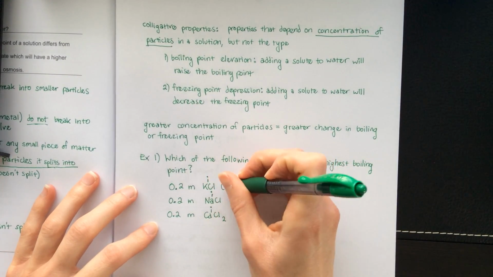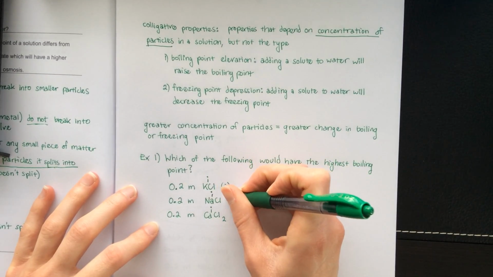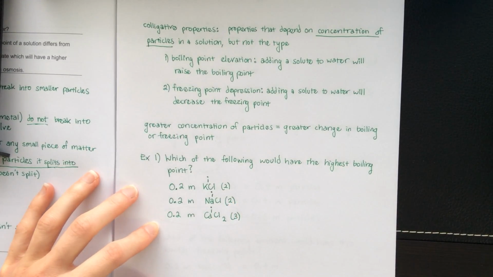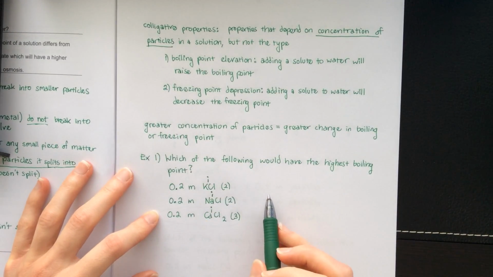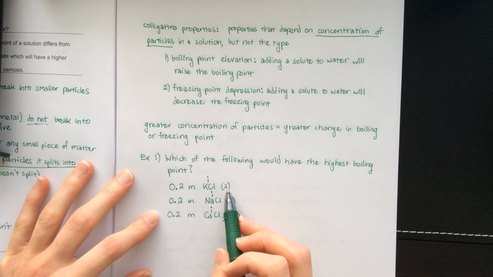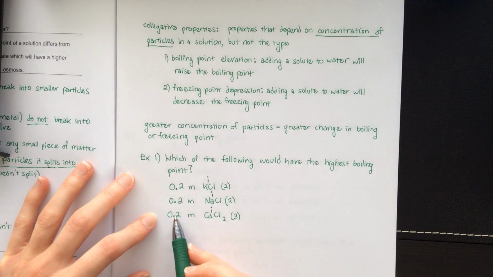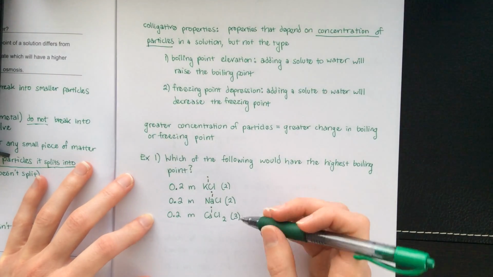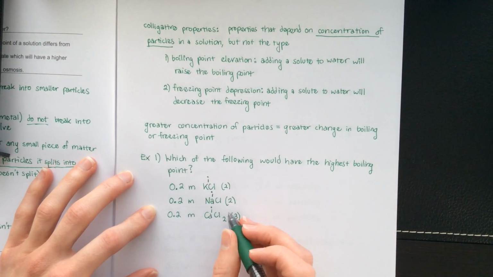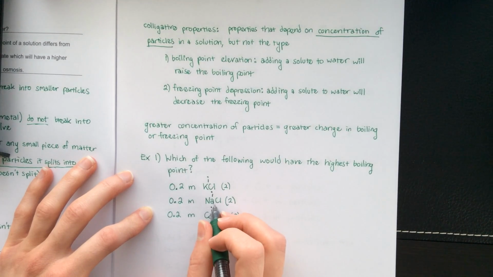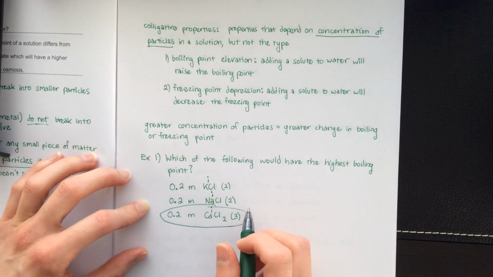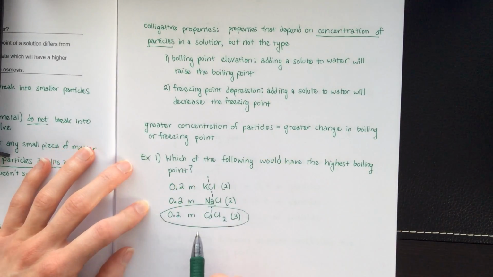So this one is going to split into 2 particles. This one is going to split into 2 particles, but this one is going to split into 3. Okay, and if you wanted to, you could actually calculate the concentration of particles by multiplying this number by this number. So this would have 0.4 molality of particles, 0.4 molality of particles, and 0.6 molality of particles. You don't have to do that calculation, but if that helps it make sense, you can. But basically, you're just looking for the one with the most particles. So calcium chloride, CaCl2, this one would have the highest boiling point because you have a greater concentration of particles.